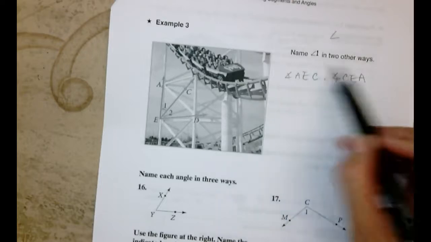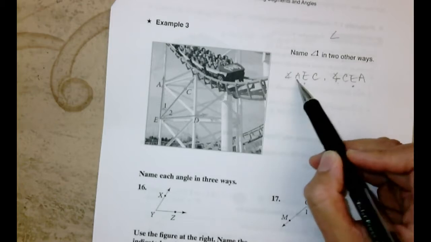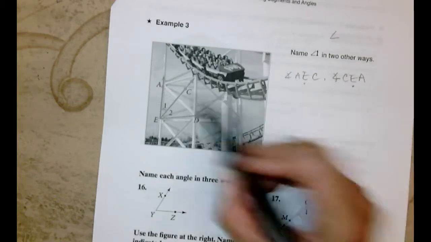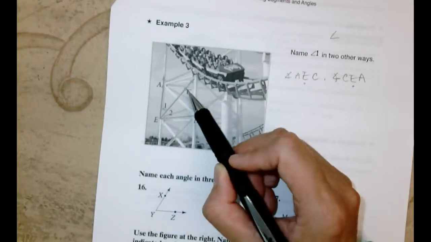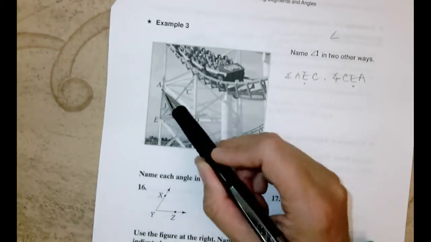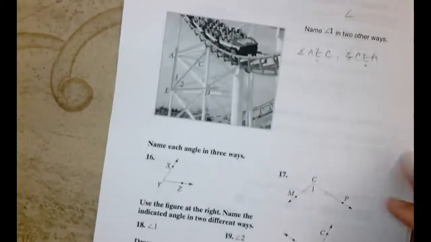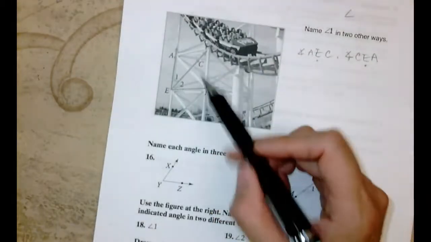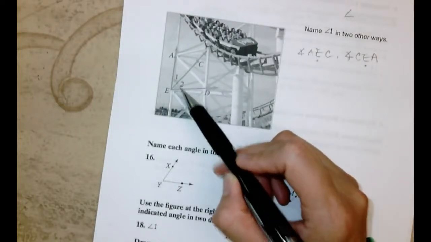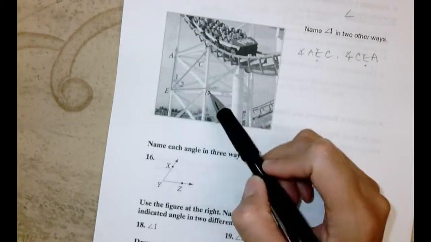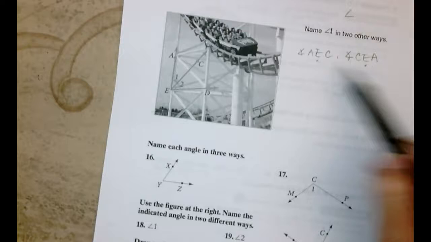One thing to notice, when naming angles, the vertex is always going to be in the middle, and you start with the points on the rays. So points on the rays, vertex, points on the rays. You can start from either side of the angle, and it's still referring to the same angle. Okay. So angle 2 would be angle CED or DEC. Okay, and then if you're referring to this whole angle, then you call it angle AED or DEA. Either way, you want to put the vertex in the middle of the three letters.